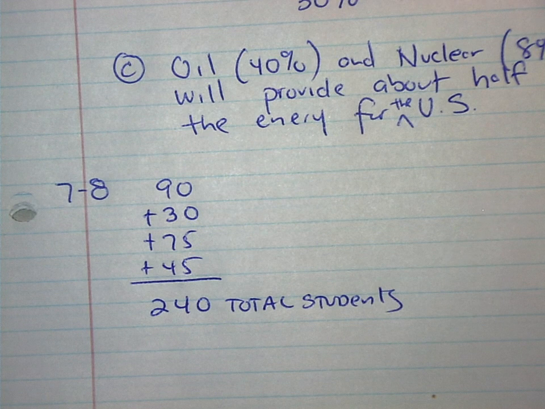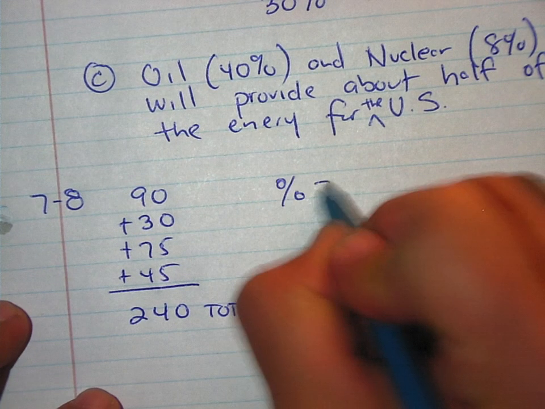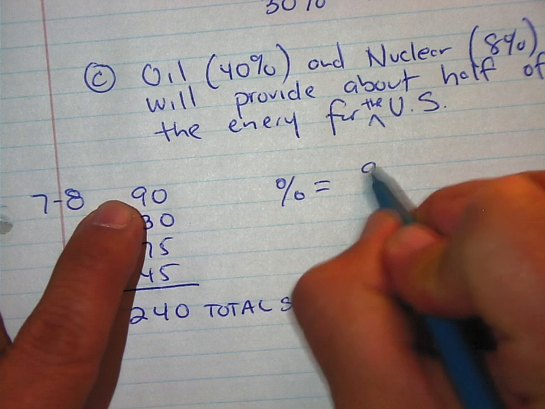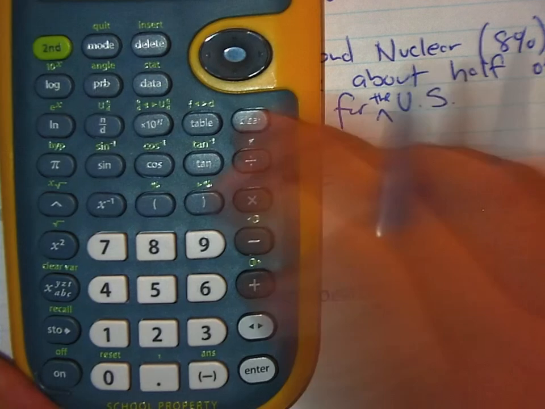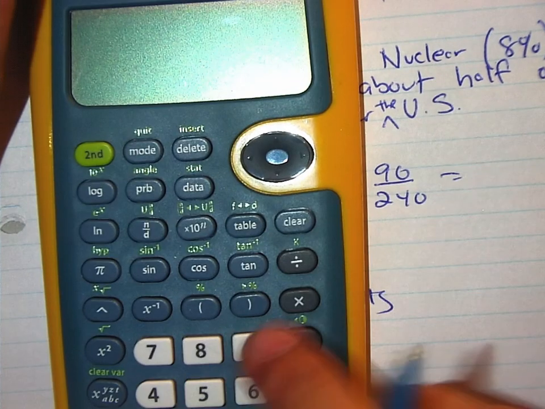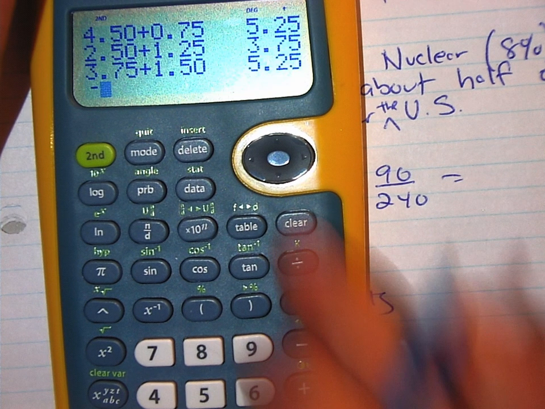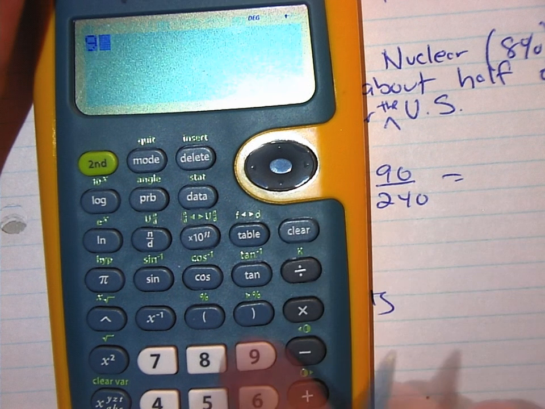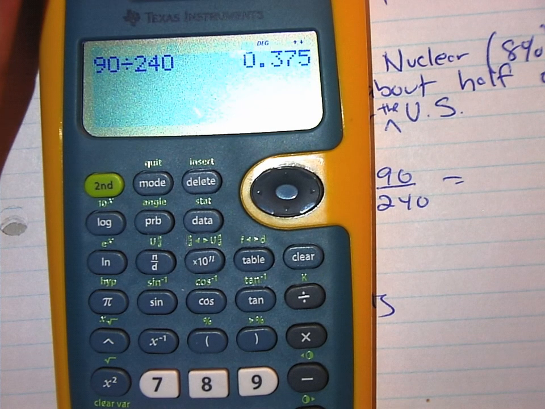All right. So now we want the percent. So how do you find the percent? So 90 out of 240. So 90 over 240, if I do the calculations, 90 divided by 240. That gives me 0.375.